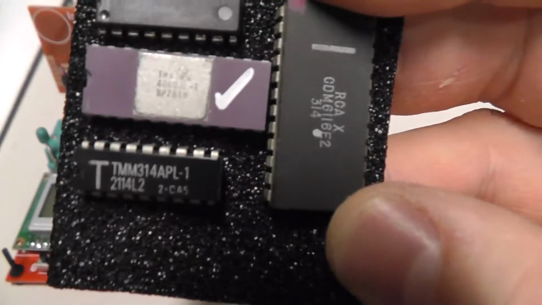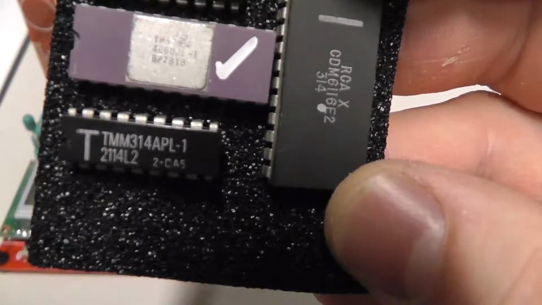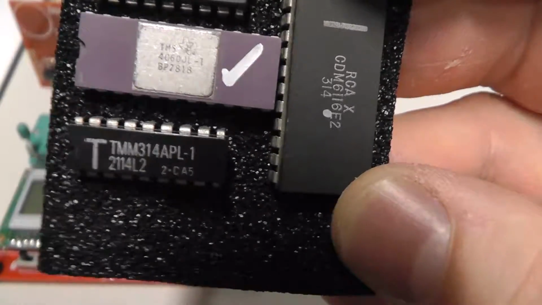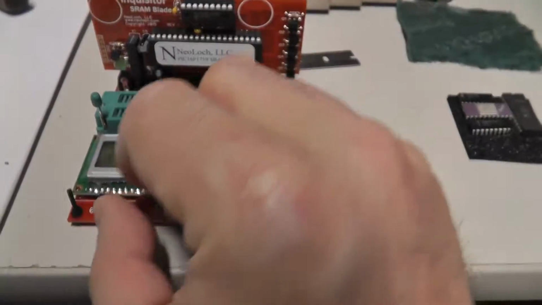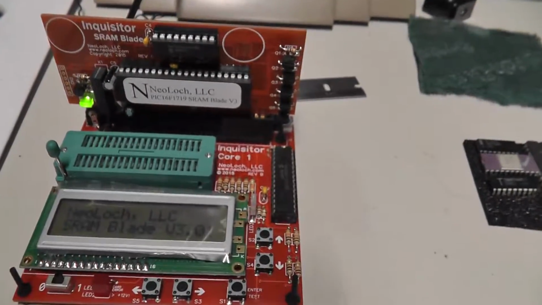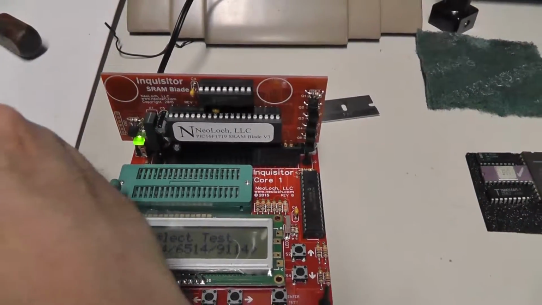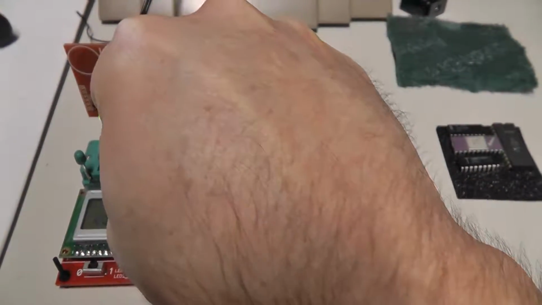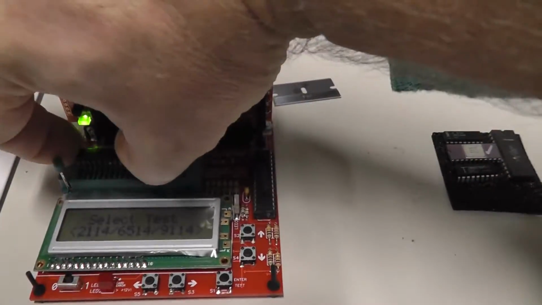I substituted exactly this chip, a TMM 314 APL or whatever. So that's what's actually in the Joust right now. We're going to power it on, and then put in our 5114 that I pulled.